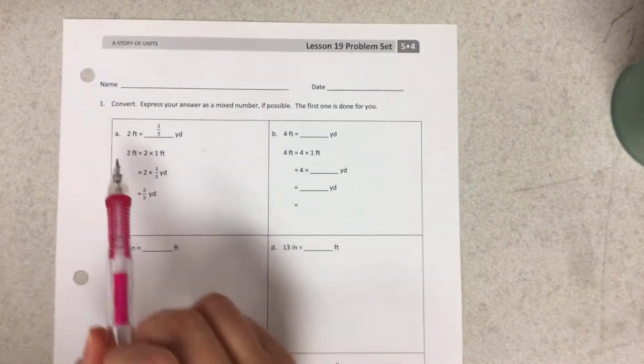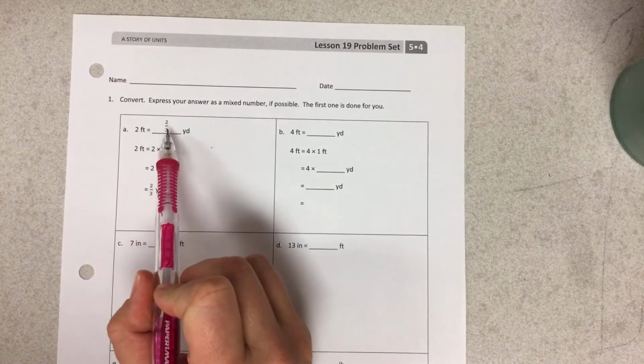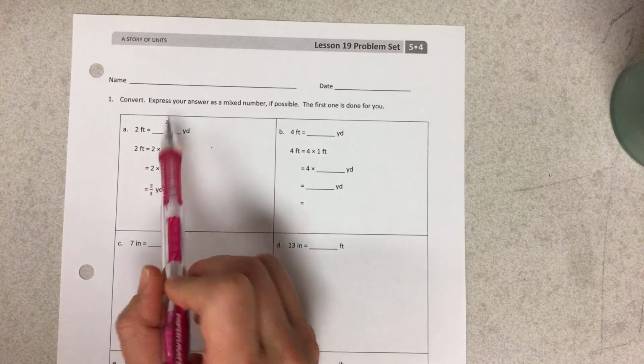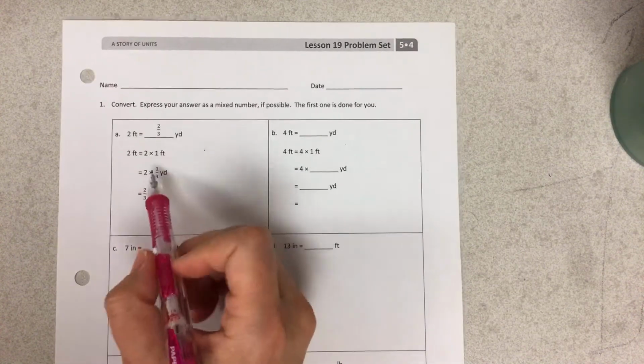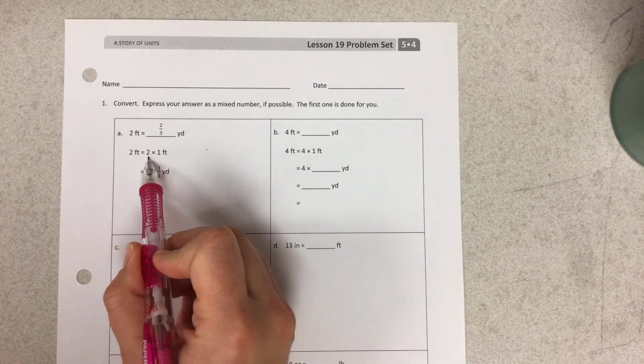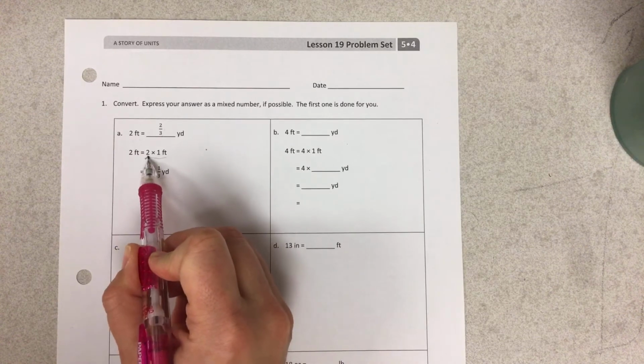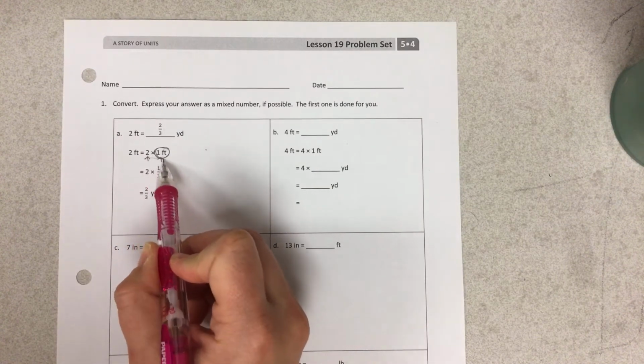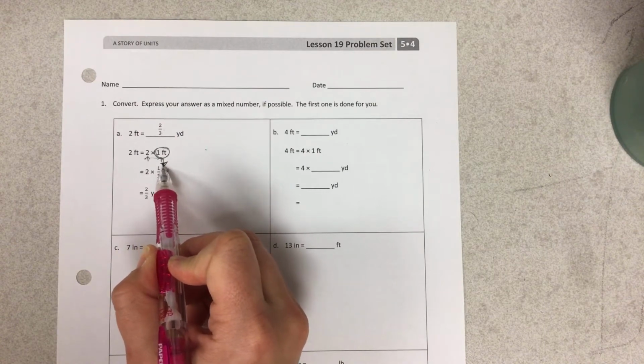So the first one's already been done for you, and it says 2 feet equals how many yards? Your answer's already there, so you know that. So what we do is we take our 2 feet and we separate out the number from that unit. And then this is where we're able to take that unit and convert it into what I want to move it into.